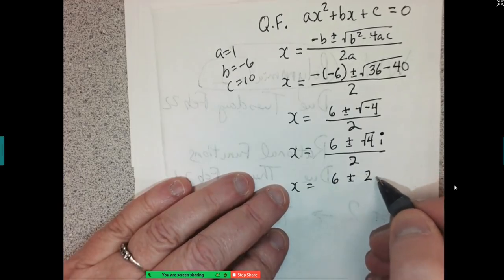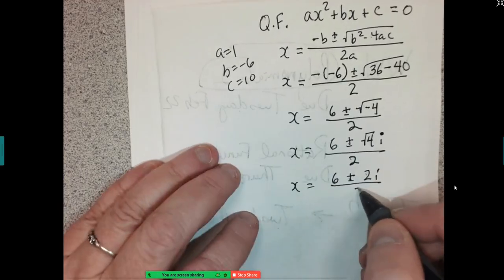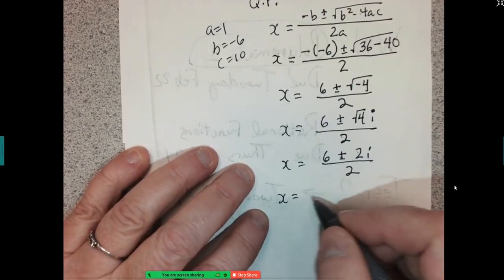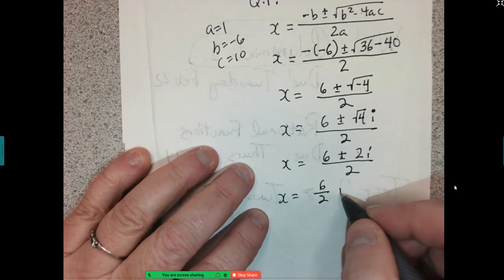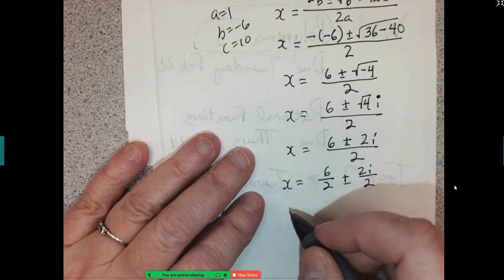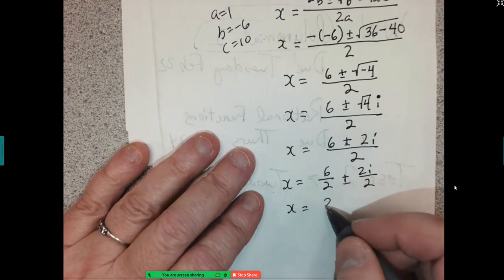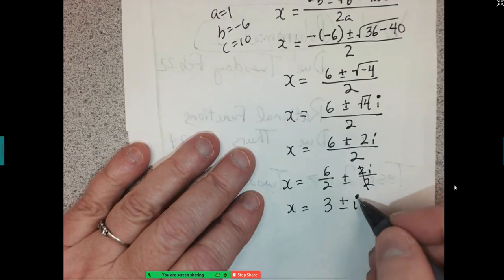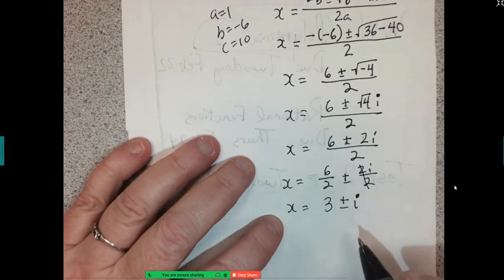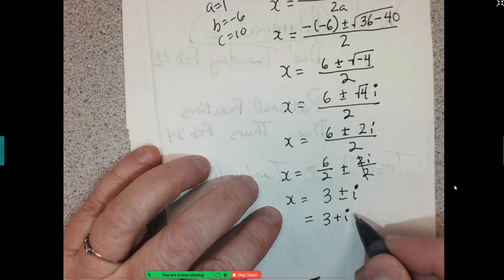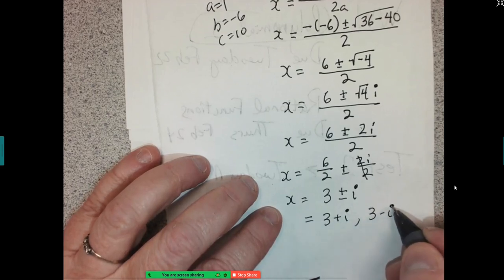And the square root of 4 is 2. And then at this stage, I would start splitting it up. So that gives me 6 over 2 plus or minus 2i over 2. And now I can do some cancellation. So I actually have 2 zeros here. It's 3 plus i and 3 minus i.